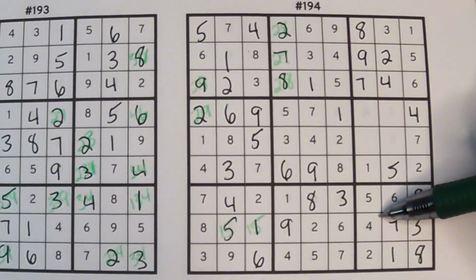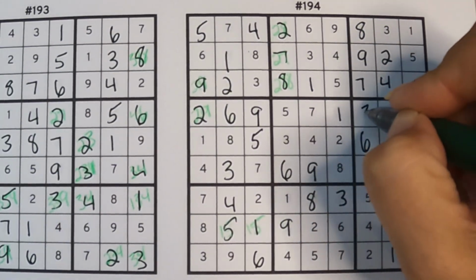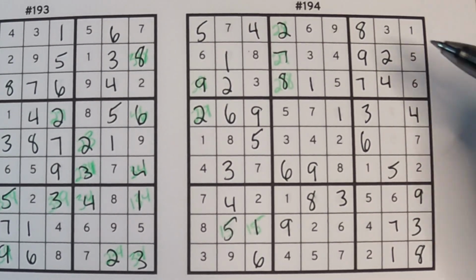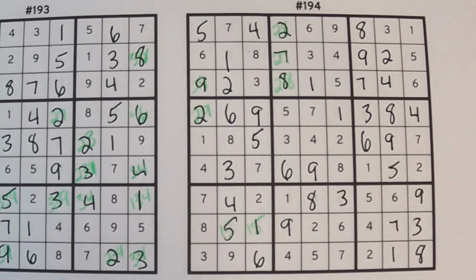For this column, we're missing 3 and 6. We've got a 3 here, so 6, 3. And for this box, we're missing 8 and 9. We've got a 9 here, so 8 and 9. And there we have it for today's puzzle.